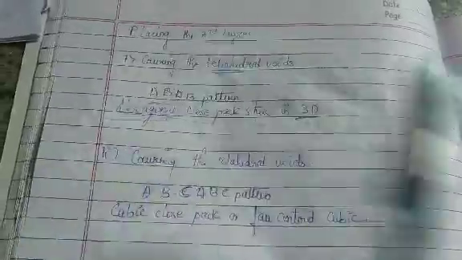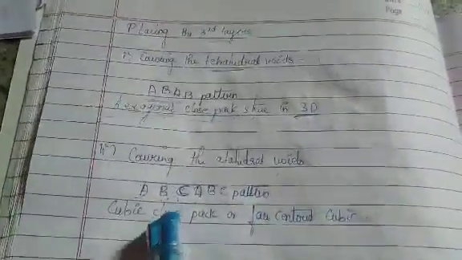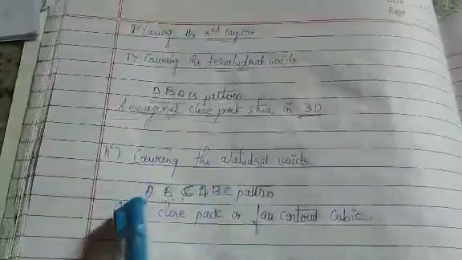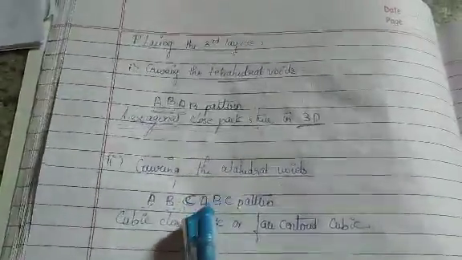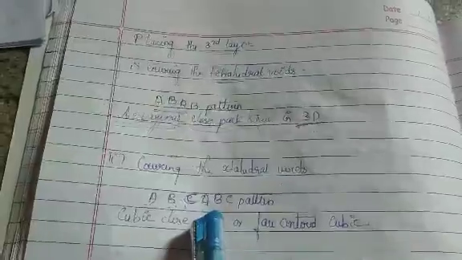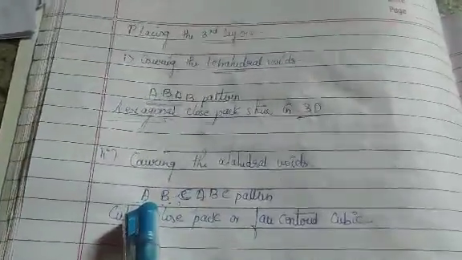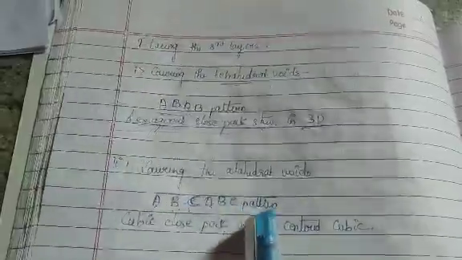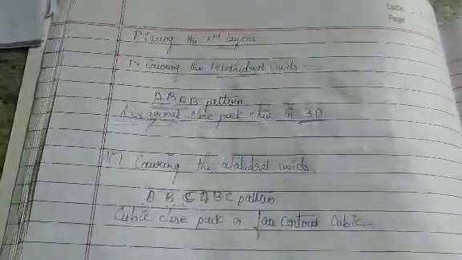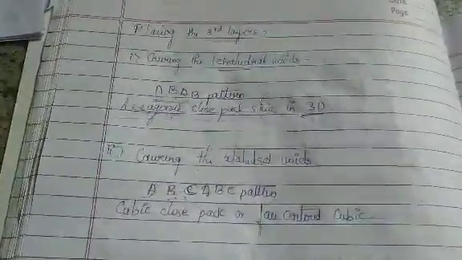So when you are placing the third layer to cover the octahedral voids, remember the third layer doesn't match either your first layer or the second layer. In turn, the fourth layer that you put to cover the octahedral voids will resemble your first layer, A, pattern. So you get a pattern as ABC, ABC. So it is called a cubic close pack or a face-centered cubic.